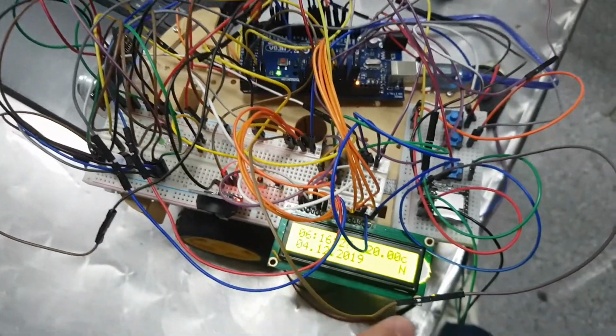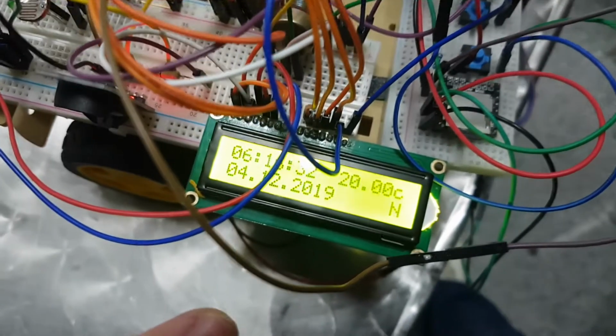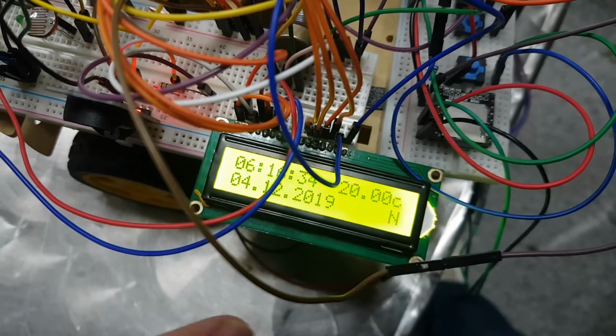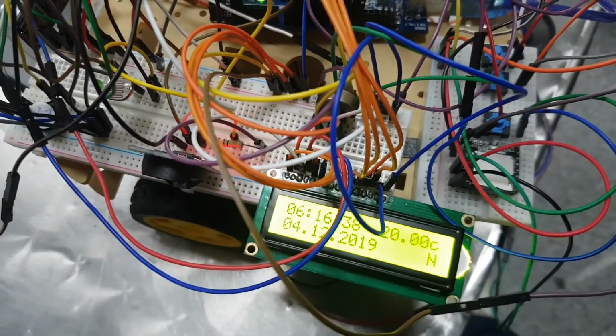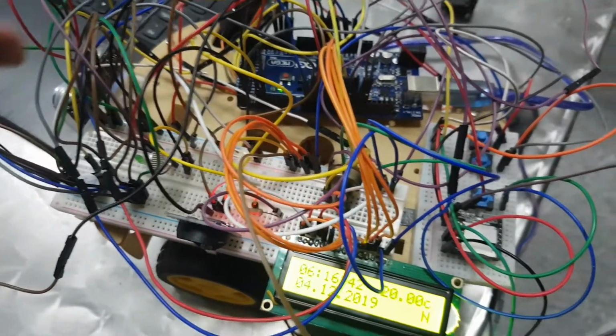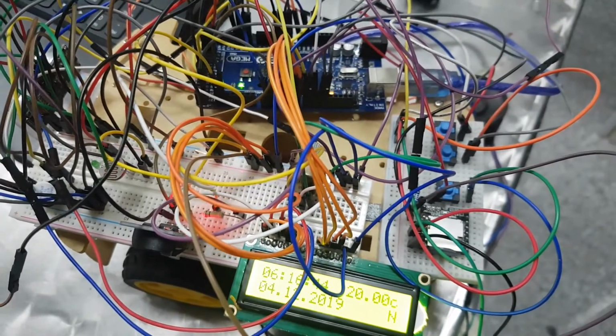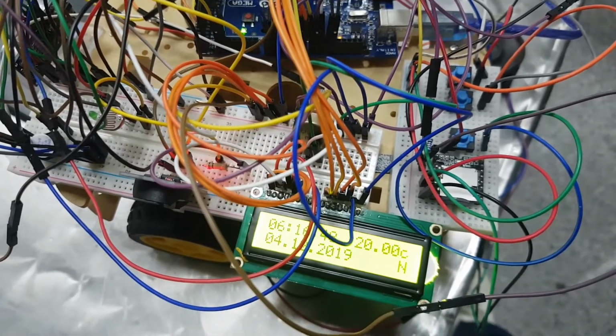The LCD displays the units using the set cursor function on the code. Also the RTC and the DHT for the temperature save the value on the code. Then the code can display their values on the LCD.